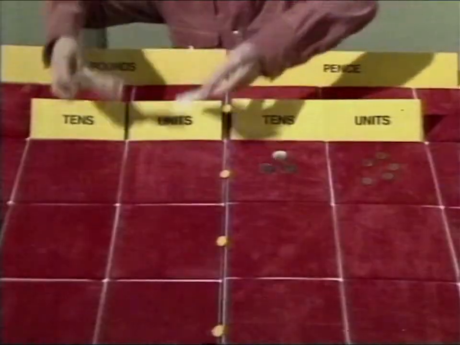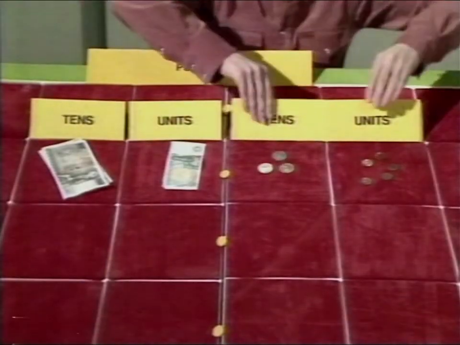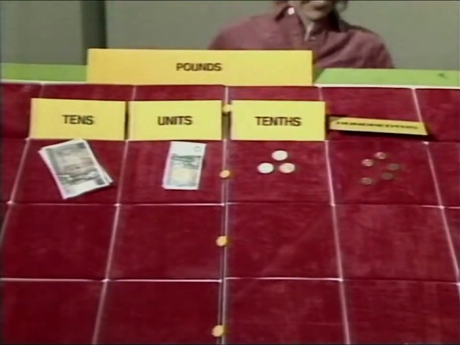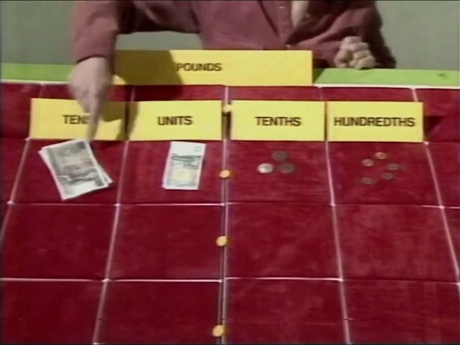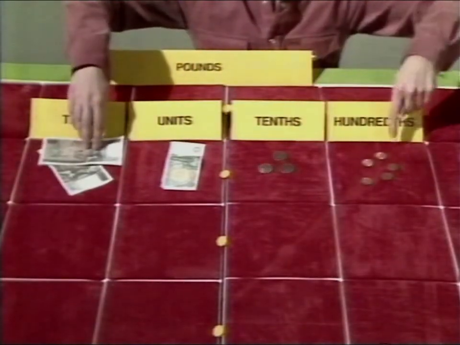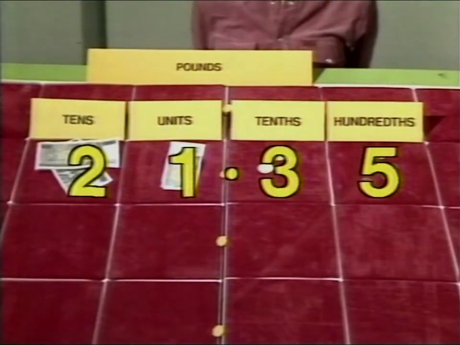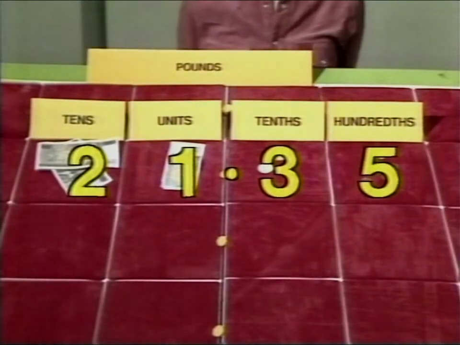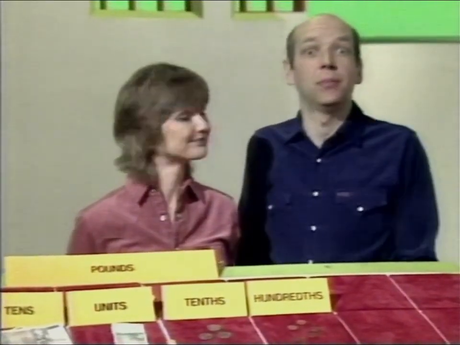But if you've got pounds as well, then this is your unit. We've got 2 tens, 1 unit, 3 tenths and 5 hundredths. 21.35 pounds. And talking of hundredths, let's see how those carpenters are getting along.